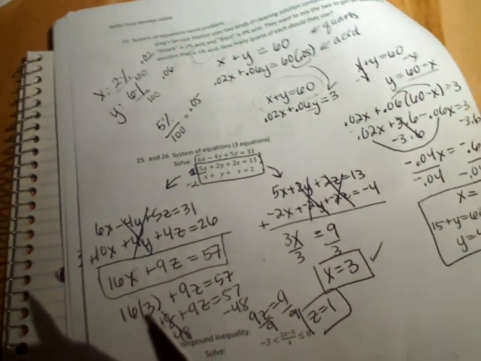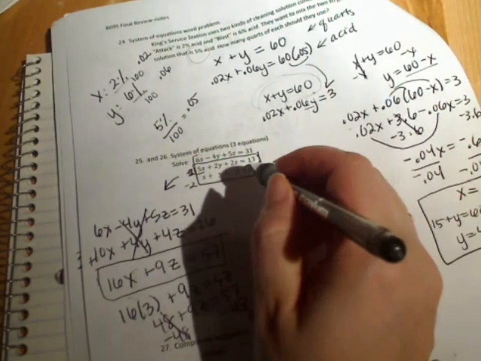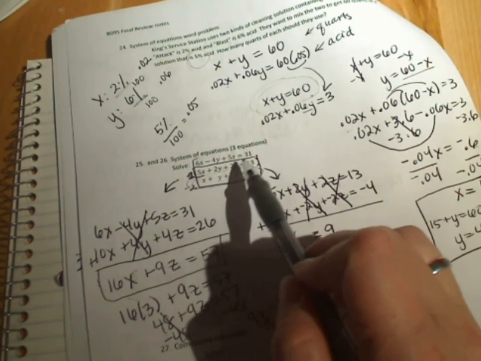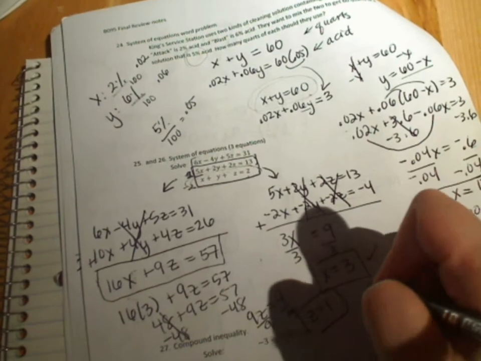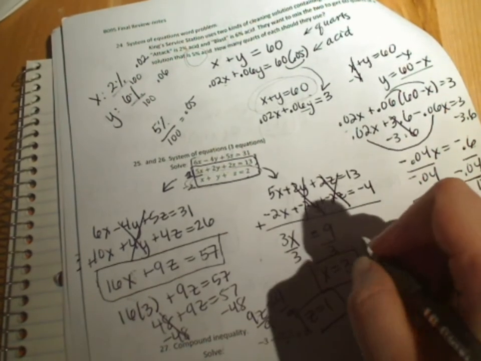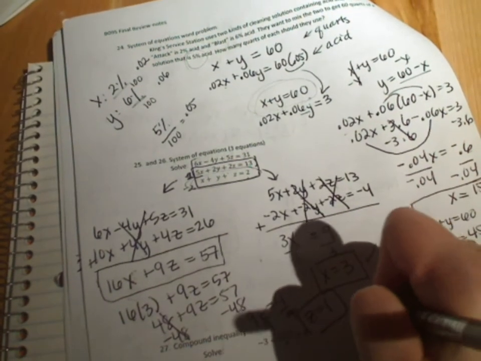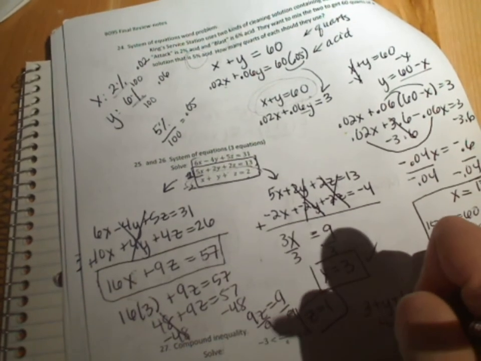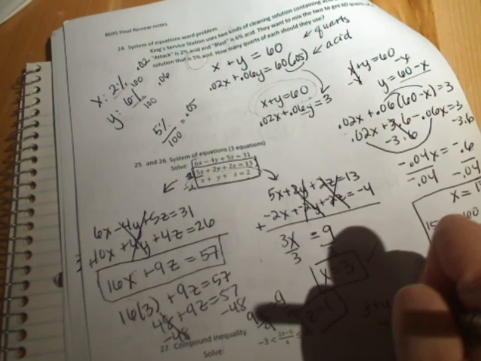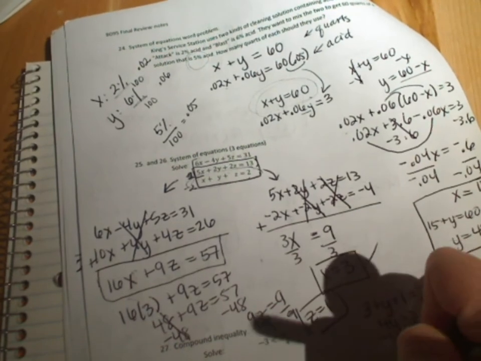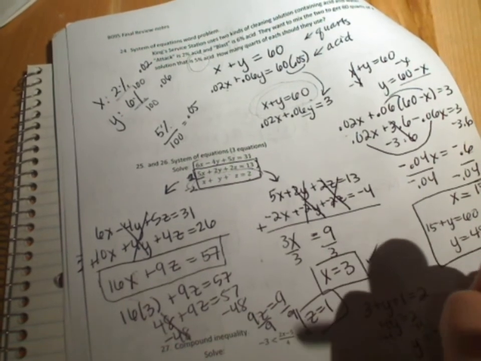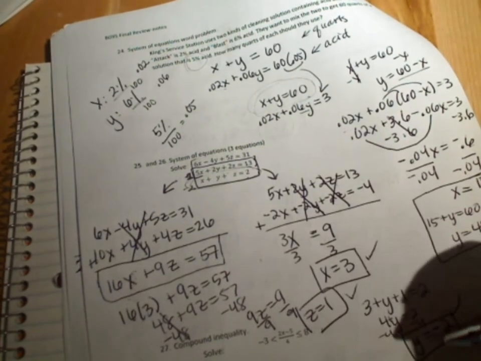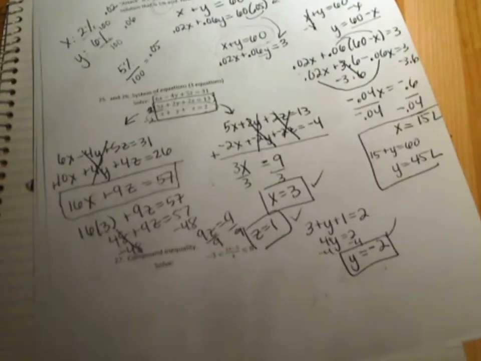And then lastly, I also need to figure out the y. So I'm going to use the simplest equation I have from the beginning. x plus y plus z equals 2. I don't have any multiplying to do, I just have to plug in the numbers. So I have 3 plus y plus 1 equals 2. 4 plus y equals 2, minus 4, minus 4. y equals negative 2. So there are your three answers. x is 3, y is negative 2, and z is positive 1.